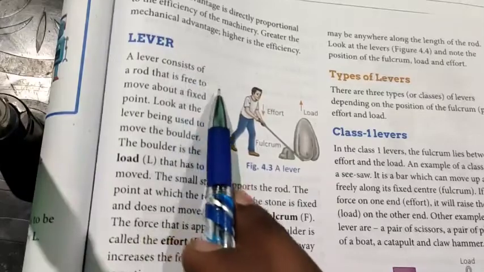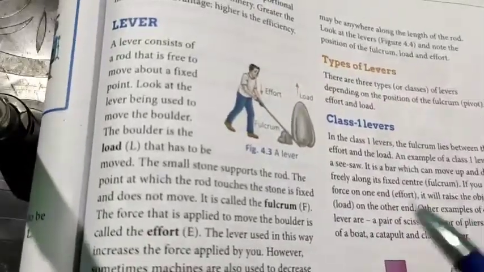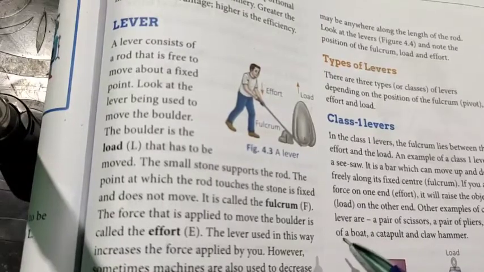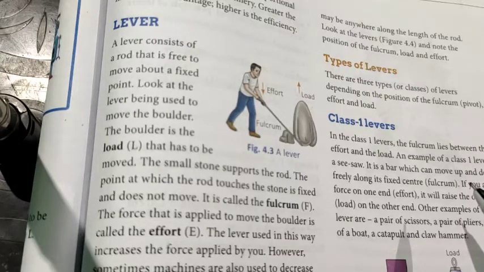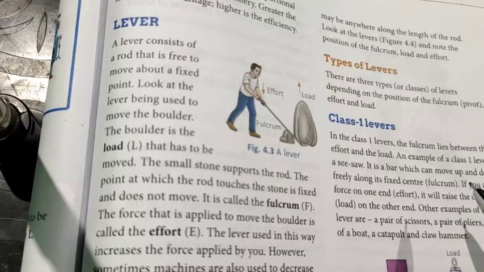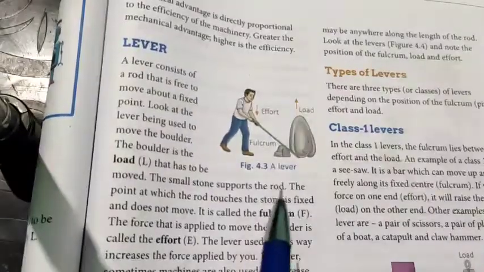These are the types of machine which we have studied earlier. There are basically 6 types of machine. First is lever, second is pulley, third is wheel and axle, fourth is wedge, fifth is inclined plane, and the last, sixth, is screw. We will study all these one by one.